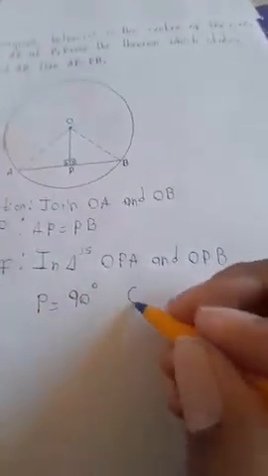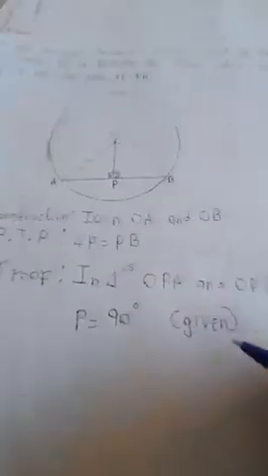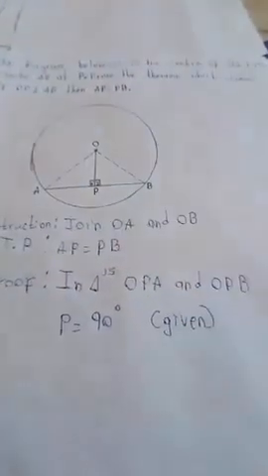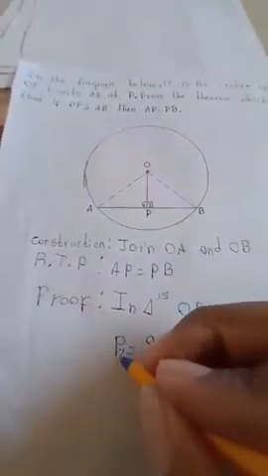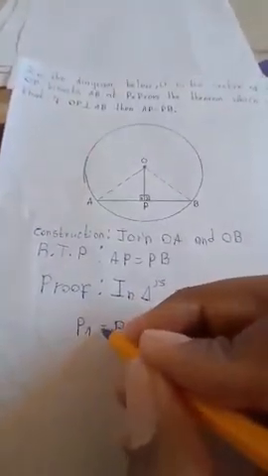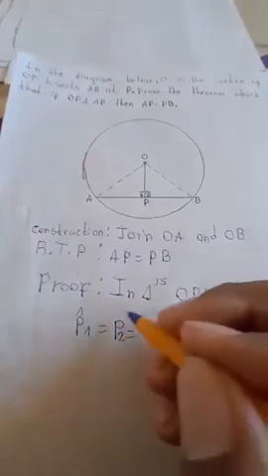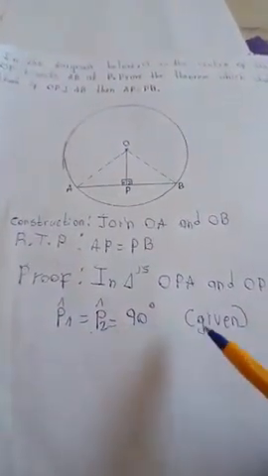The reason is we are given that. Here it is supposed to be angle P1 is equal to angle P2 is equal to 90 degrees.